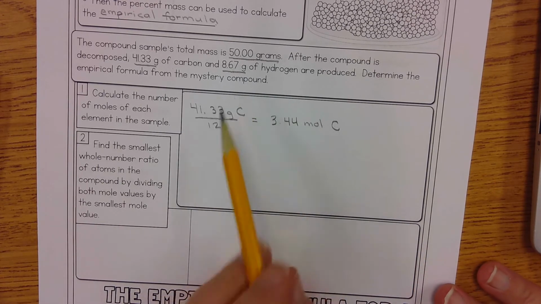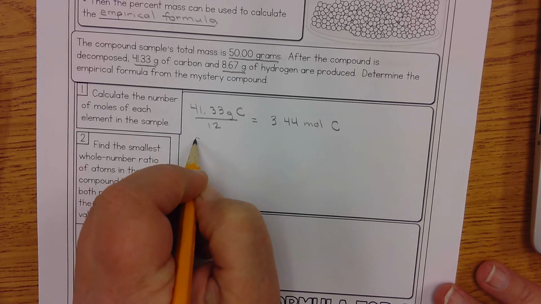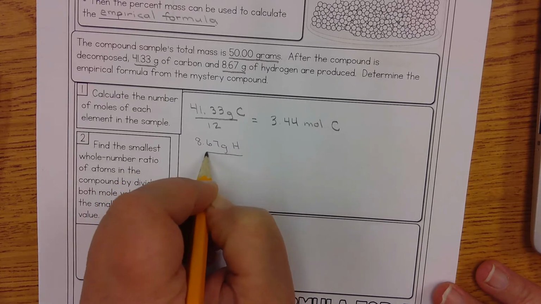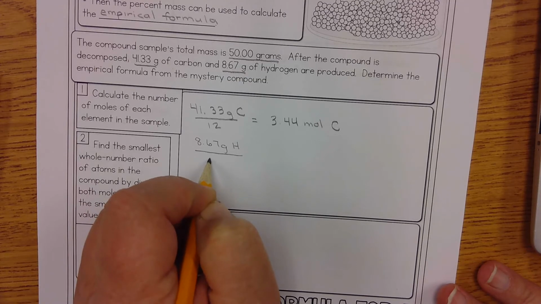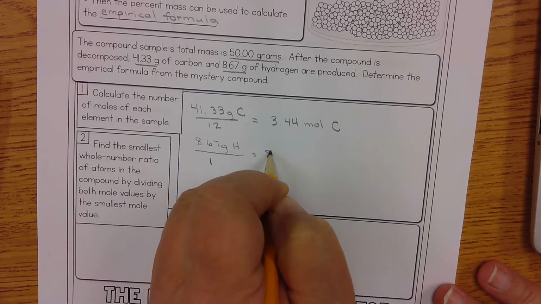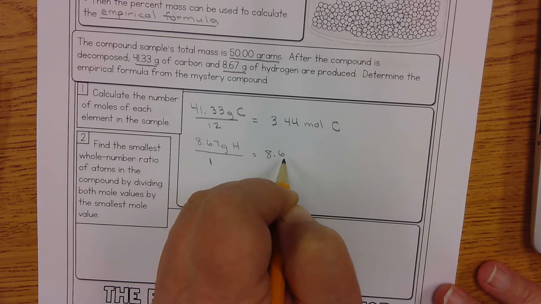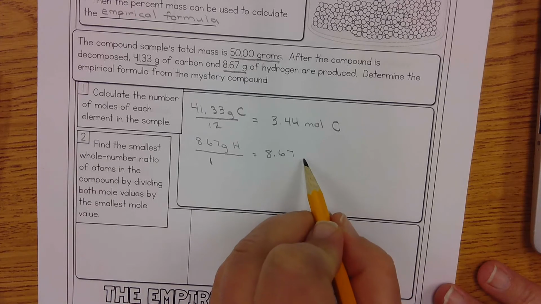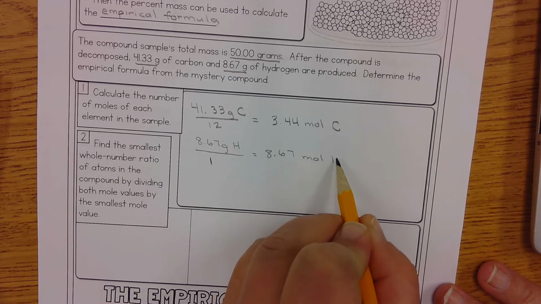Okay. Then let's do the same thing with the hydrogen. We had 8.67 grams of hydrogen. Divide that by 1 from the periodic table. This one's easy. I don't even need a calculator. 8.67 moles of hydrogen.